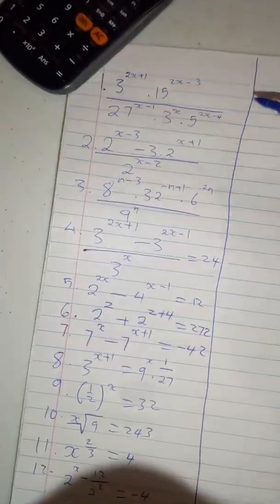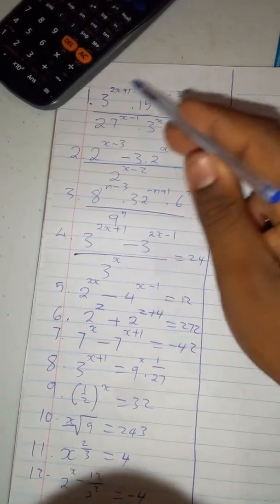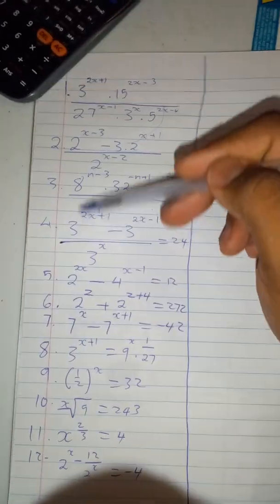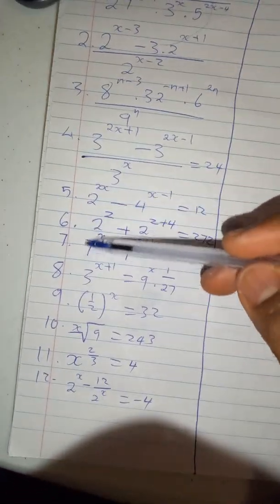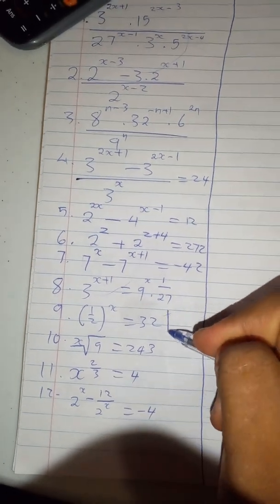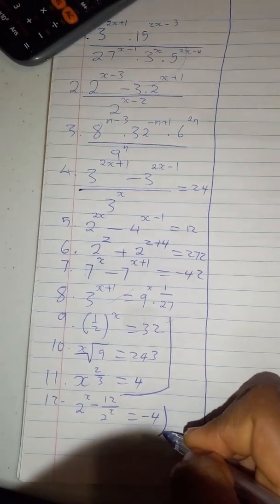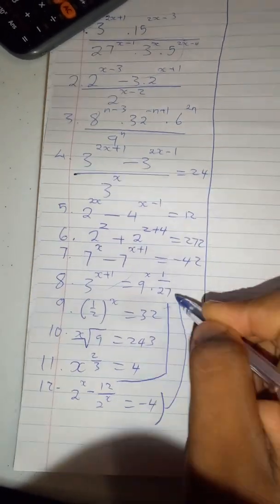So today, as I told you, we're going to do exponential equations, but in fraction form. As you can see, these are fractions, and you have to check what's common and so on. Then 9, 10, 11, these ones are easy. The last one is challenging, so it will be part of these ones. Okay, let's start with the first one.